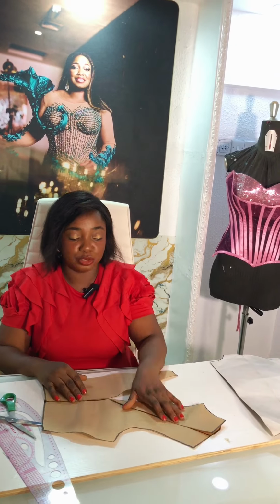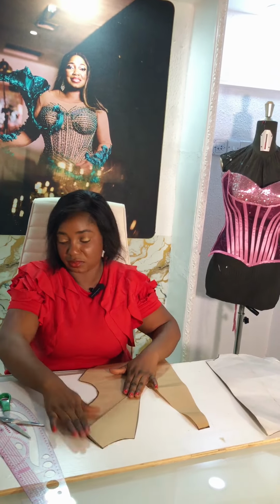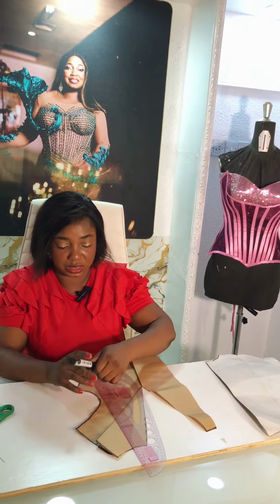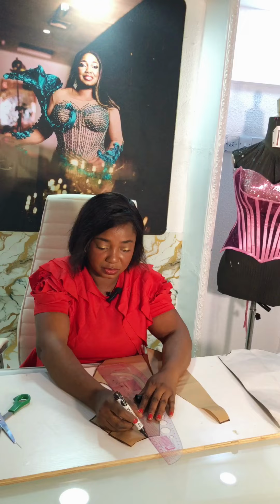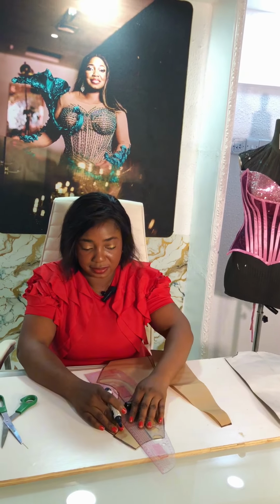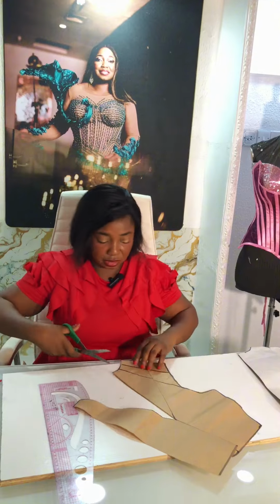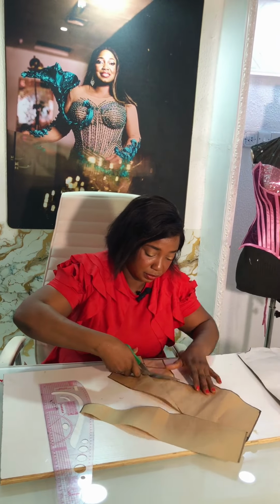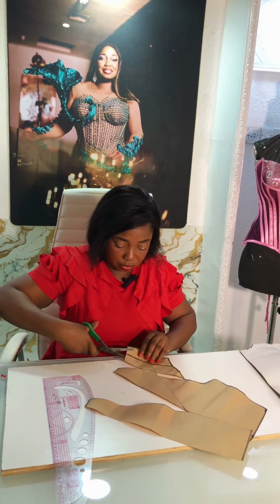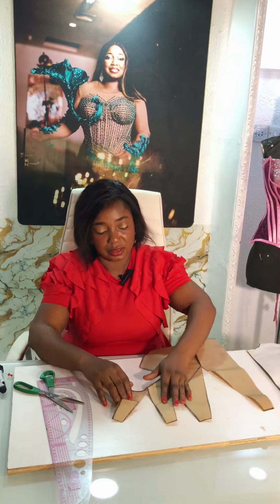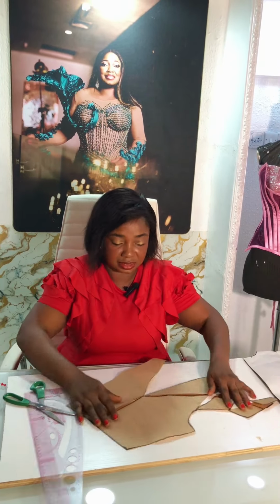Then I can also introduce another form of slash and spread. So let's say I want to add fullness to it. I can come here and draw new lines and cut. So this is another form of slash and spread. So I'll cut but not through. So I'll still have it together. So see. Then I'll place another paper underneath it.